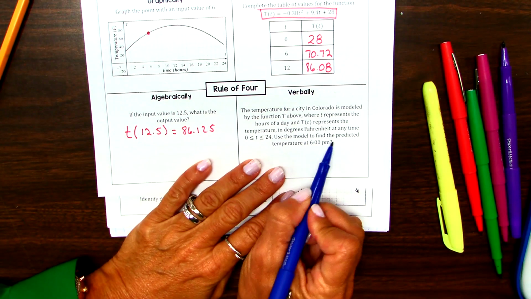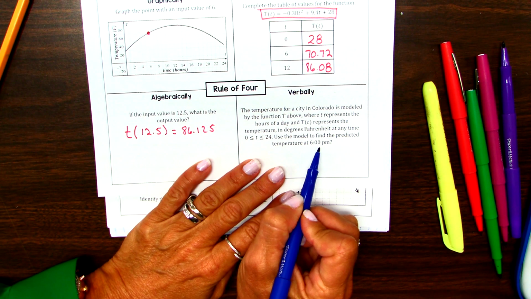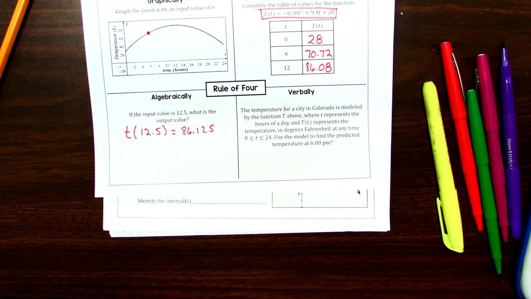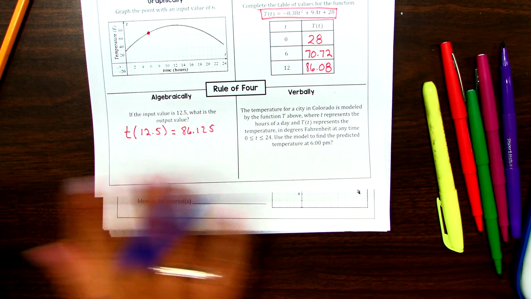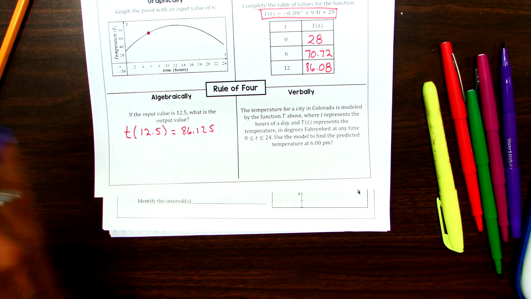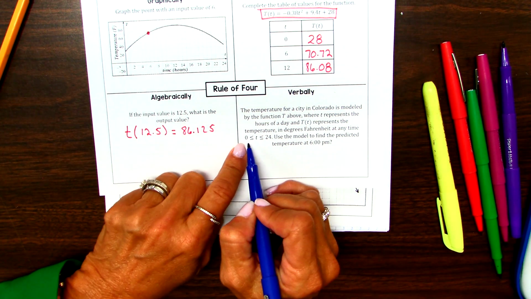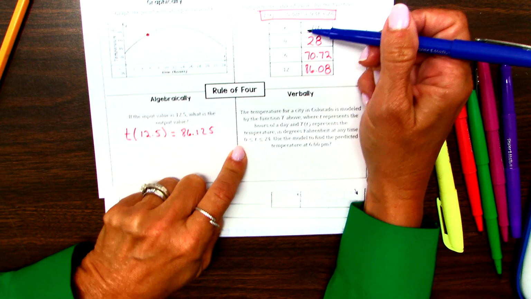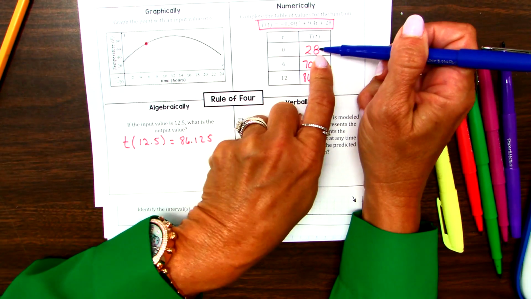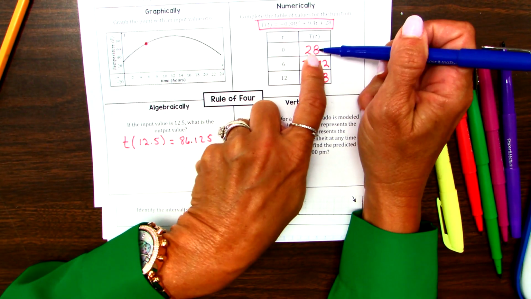Use the model to find the temperature at 6 o'clock p.m. Some of you might be familiar with military time, or if you've been to Europe or are from Europe, they sometimes use a different way of telling time, in a 24-hour period, where 0 would be midnight. Using these numbers, this is the temperature at midnight.